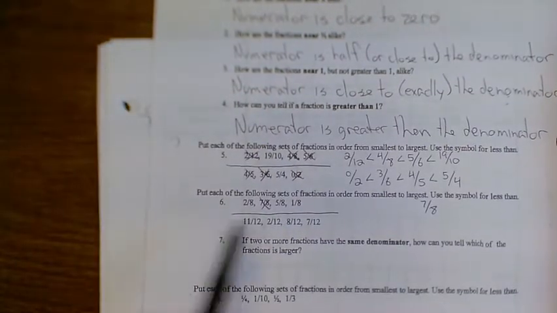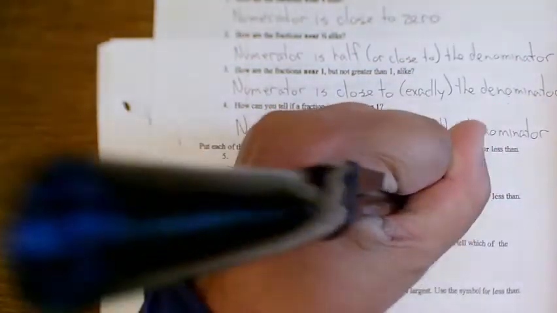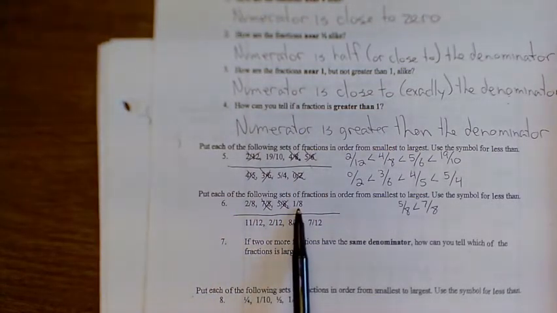And then 5 eighths would be the second largest since it is a little over a half. But then our strategy says we have 2 eighths and 1 eighth, and this is close to 0, and this is close to 0. So that doesn't help us much.